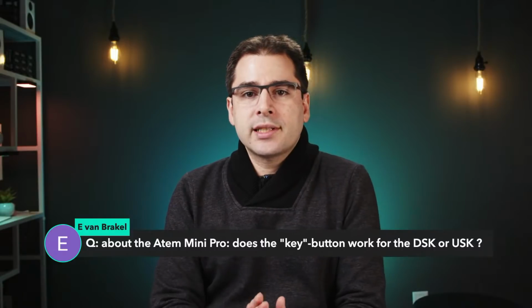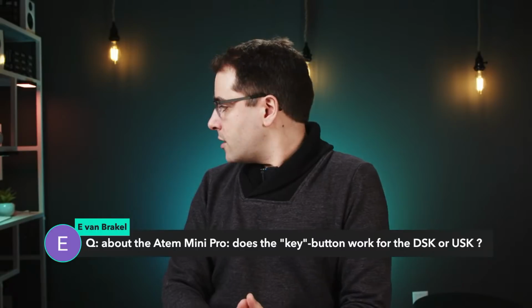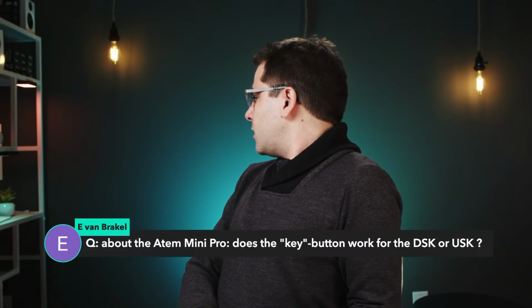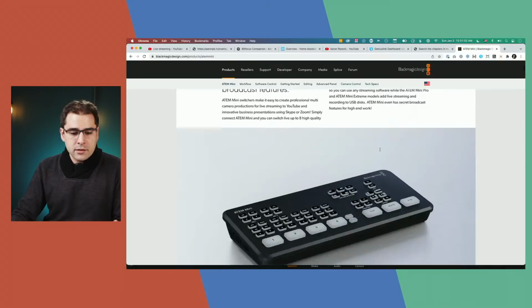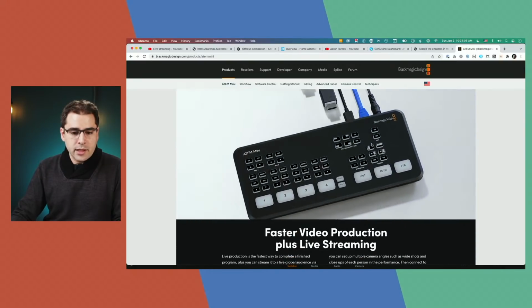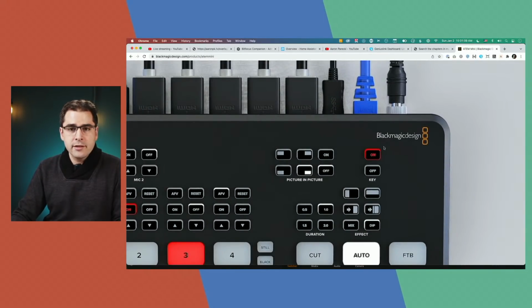About the ATEM Mini Pro, does the key button work for the downstream key or the upstream key? Ooh, this is a good question. Let me think. I need to see it. Okay, so there's two buttons. And I don't have it here. Let me see if I can pull it up on the Blackmagic site. The ATEM Mini front panel. So stop moving. Okay, so this button, the key over here, this is just the downstream key. And then this section is about the upstream keys.